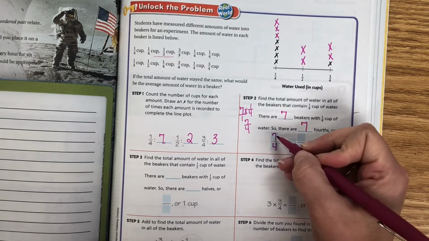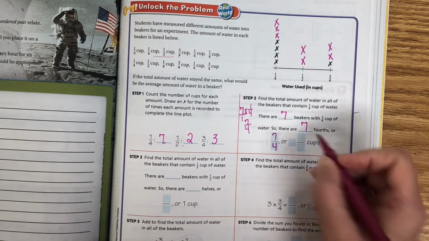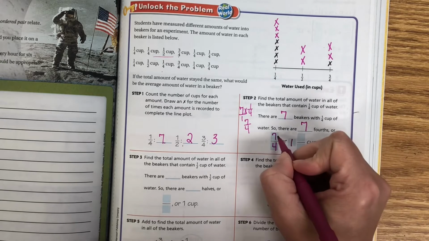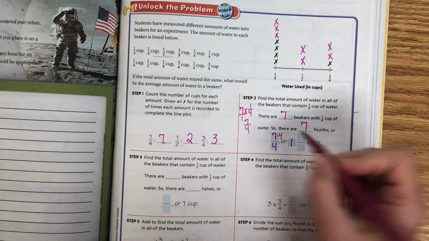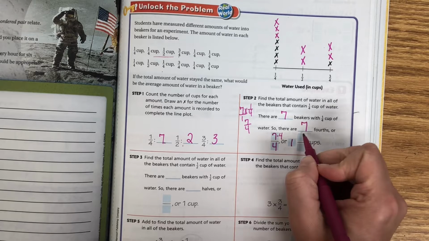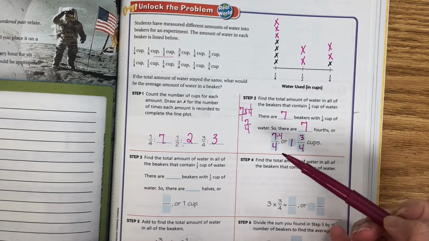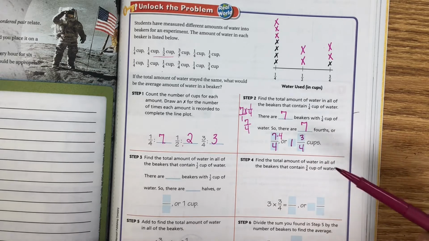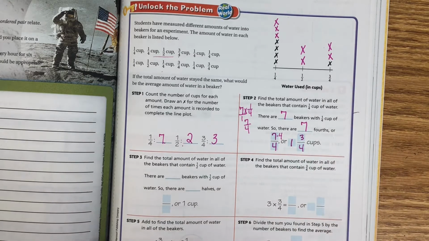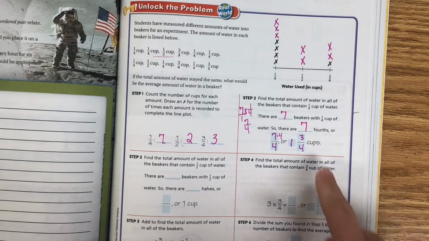So 4 goes into 7 one time, which is 4. I'm going to subtract that. 7 minus 4 is 3. Denominator stays the same. So you either have 7/4 cup or you have 1 3/4. Always change it into a mixed number if possible. So that is for the 1/4 cups.